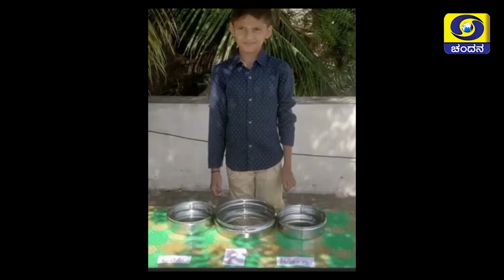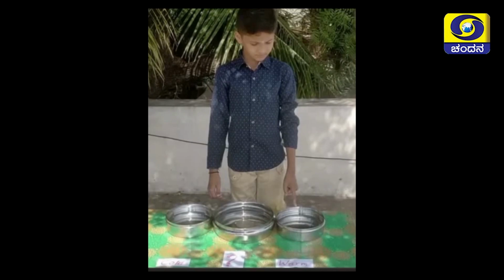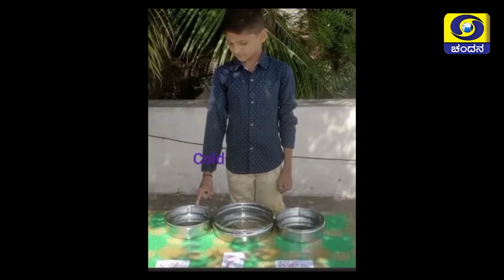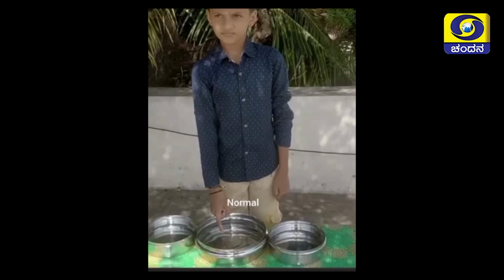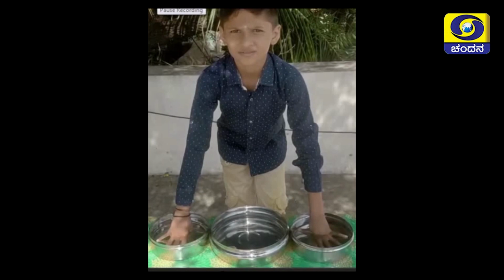Bhujo has taken 3 vessels and named them vessel A, B and C. He has poured a liter of warm water in vessel A. Then he poured 1 liter of cold water in vessel B. He took half a liter of cold water and half a liter of hot water in vessel C. Now Bhujo puts his left hand in vessel A, which contains hot water, and his right hand in vessel B, which contains cold water.